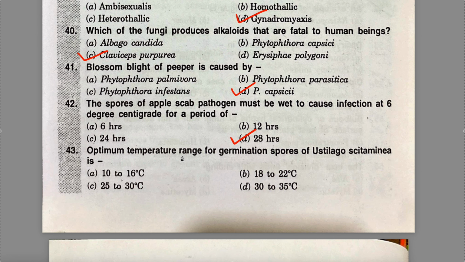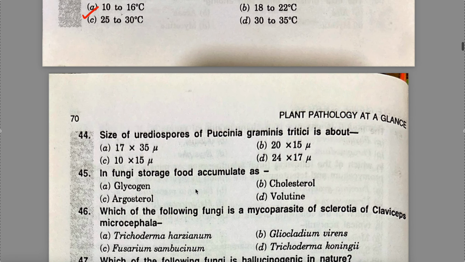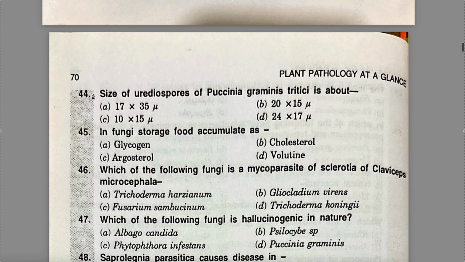43. Optimum temperature range for germination of spores of Eustelico is 10 to 16 degrees Celsius, 18 to 22, 25 to 30 or 30 to 35? Answer is option C. Question 44.